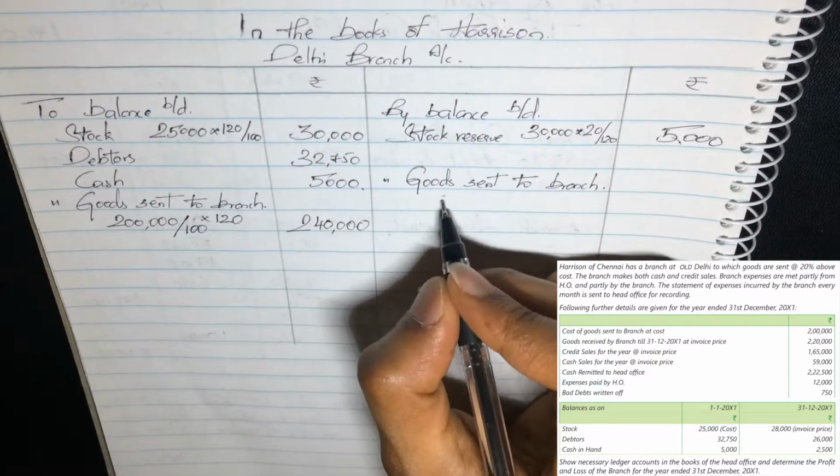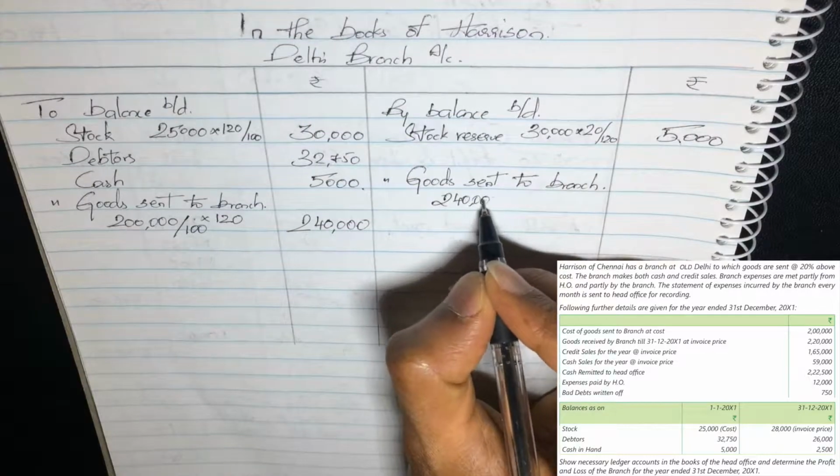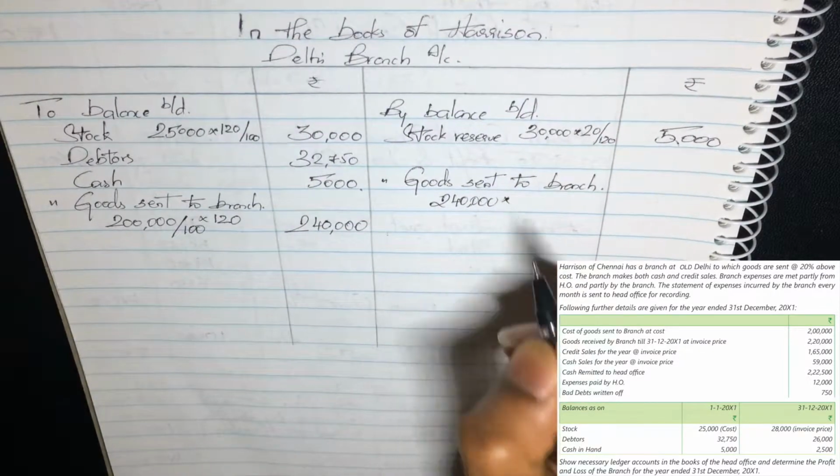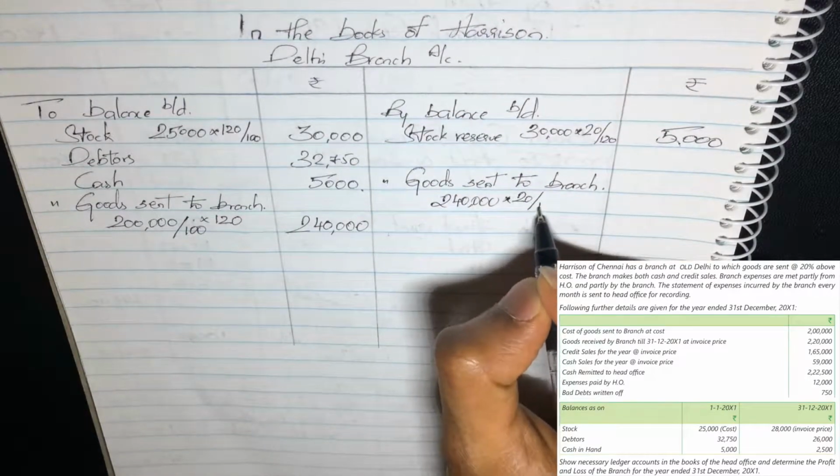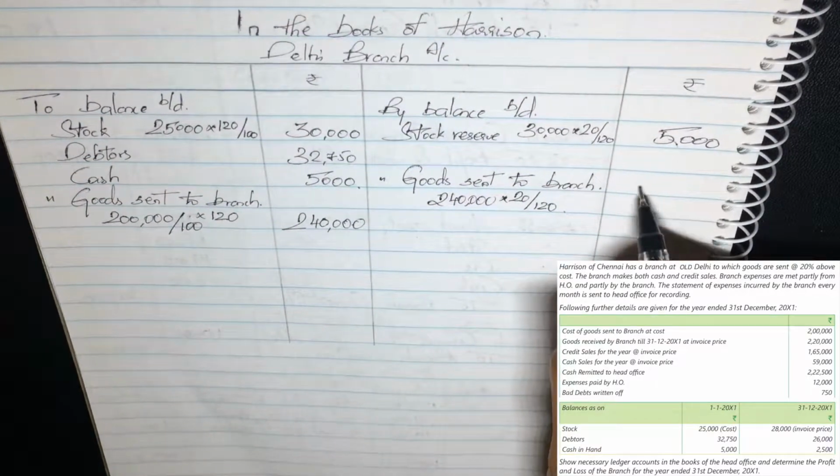Okay, so 240,000 is 120%, but we need only the unrealized element, which is 20%. So into 20 divided by 120, so you'll get 40,000.